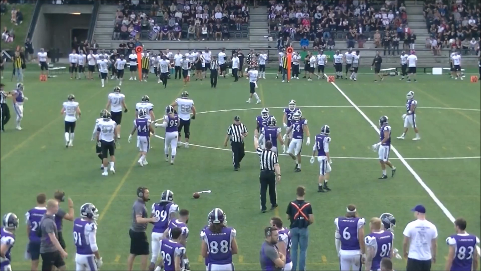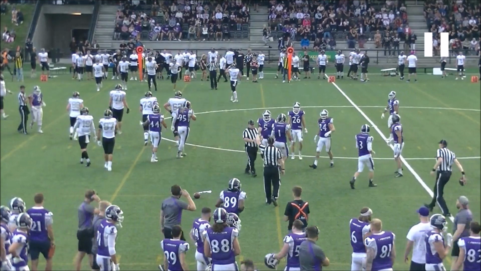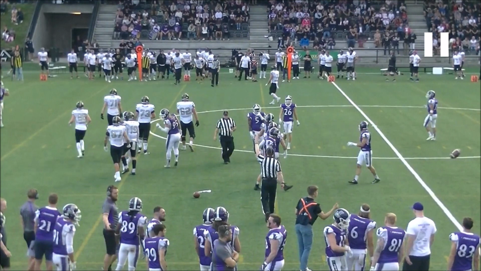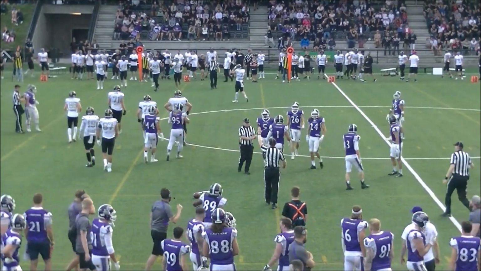So again, a pre-snap mental note of where the line to gain is would be beneficial here. And then the other note here is this signal for the down box. The recommendation is not to use this wavy signal for the down box because it looks too much like the entire chain needs to move.